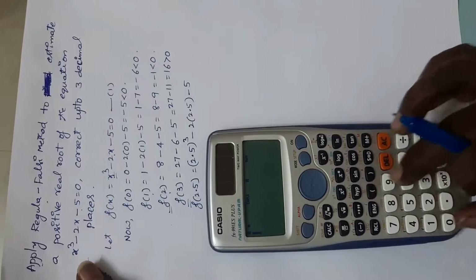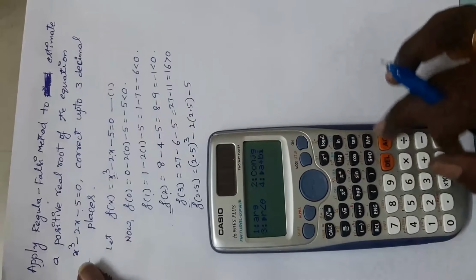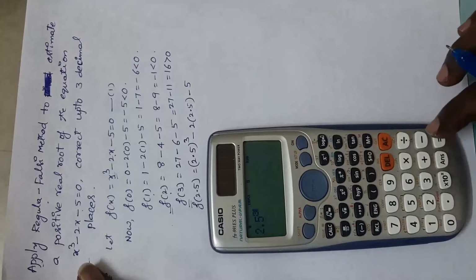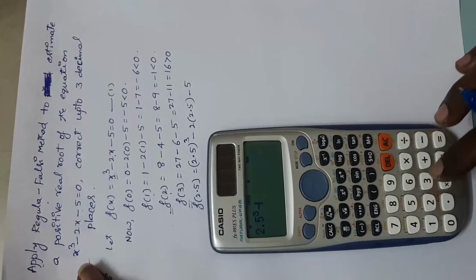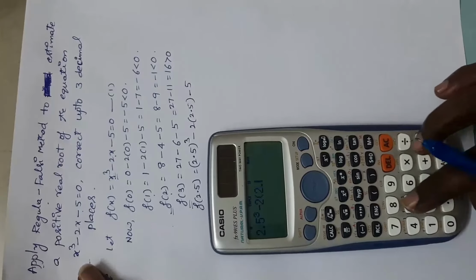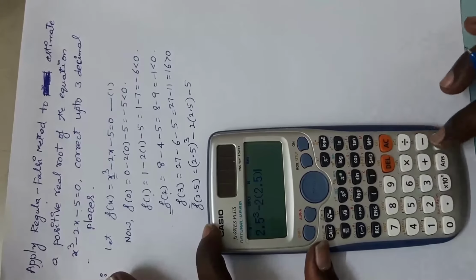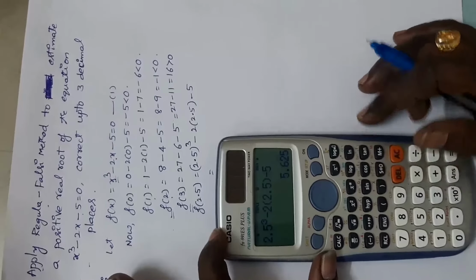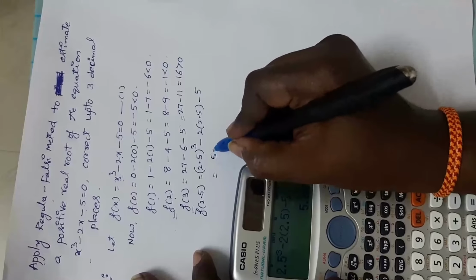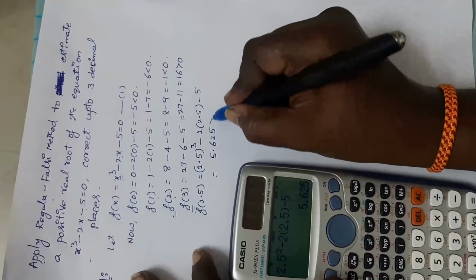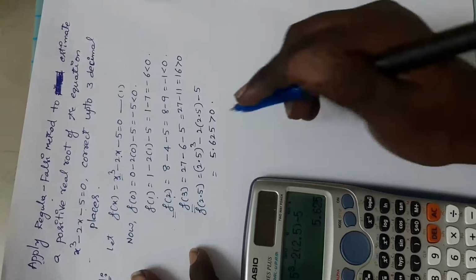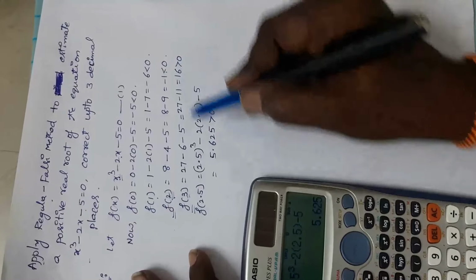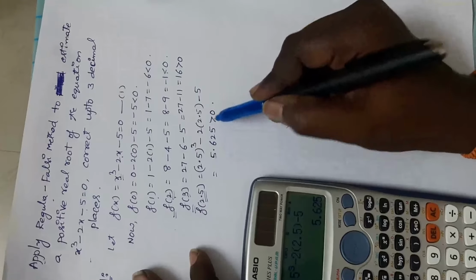See, 2.5 cube minus 2 times of 2.5 minus 5 is equal to this one. It becomes 5.625. So it is also positive. We are observing that the functional value at 2 is negative, the functional value at 3 is positive, and also the functional value at 2.5 is again positive.